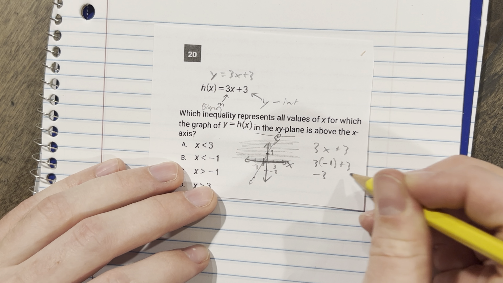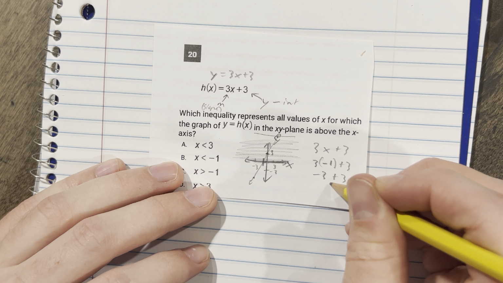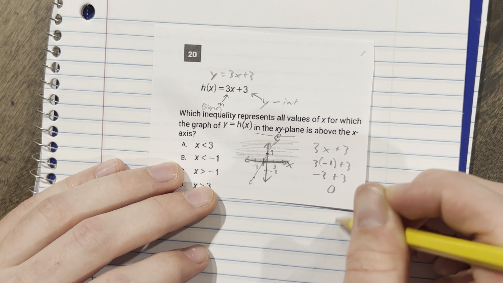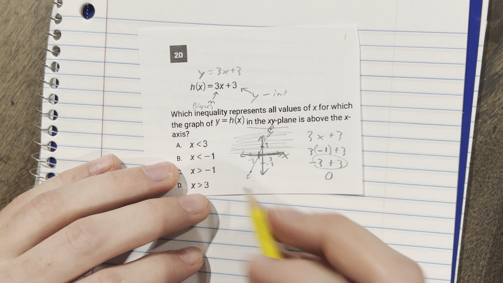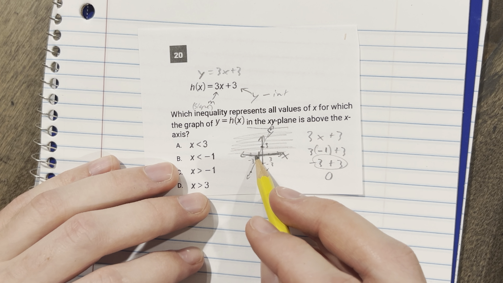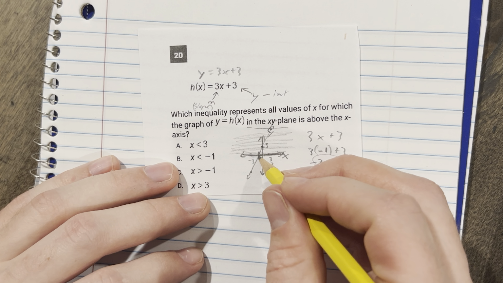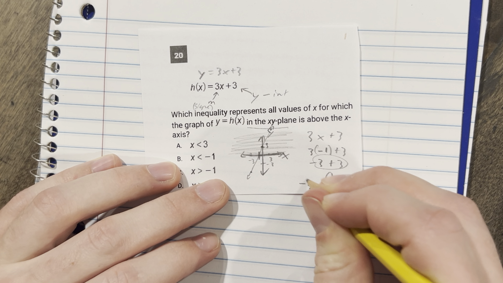What do we get? -3 plus 3, because 3 times -1 is -3, plus 3 equals 0. That's our zero pair, right? So that means our y value, our h of x, equals 0. So our point is going to be -1, 0.